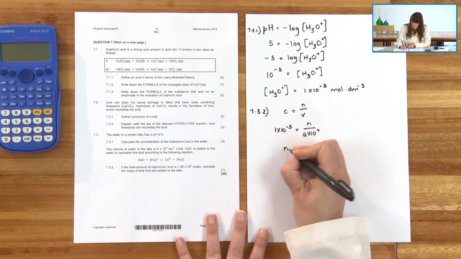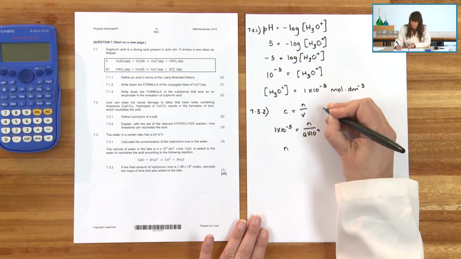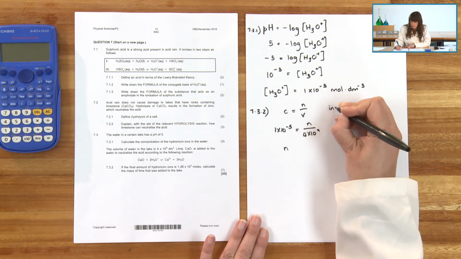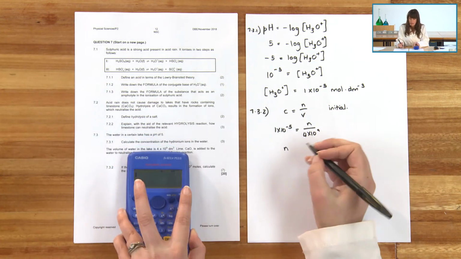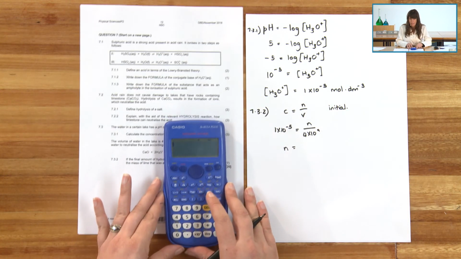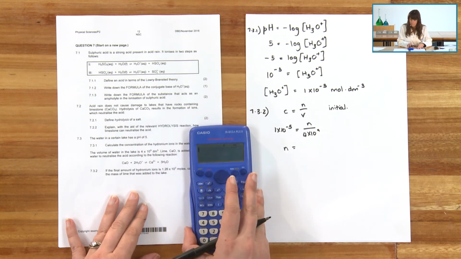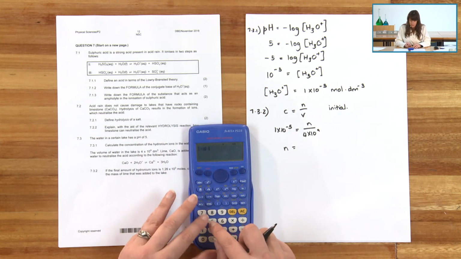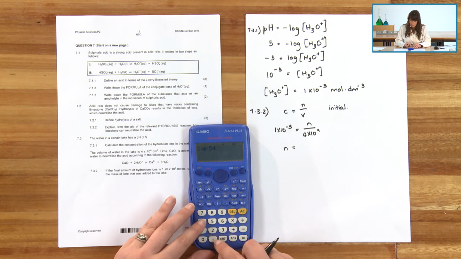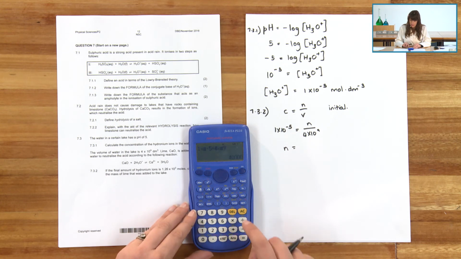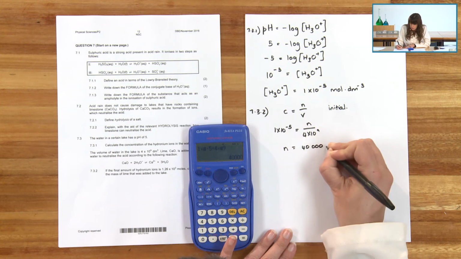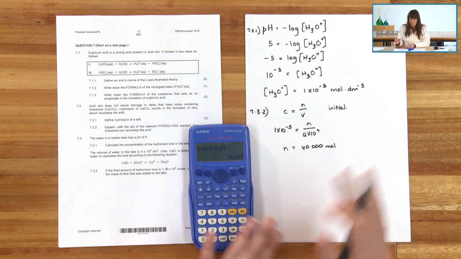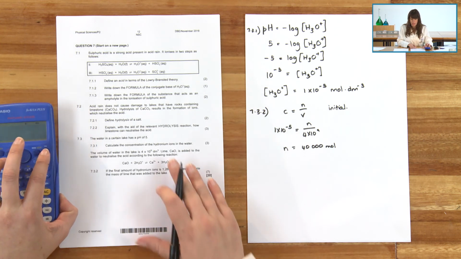And so the number of moles, maybe we should just write here, this is initial, before the reaction. And that is going to be 1 times 10 to the negative 5 times 4 times 10 to the 9. And so we get 40,000 moles before this reaction took place with the lime.